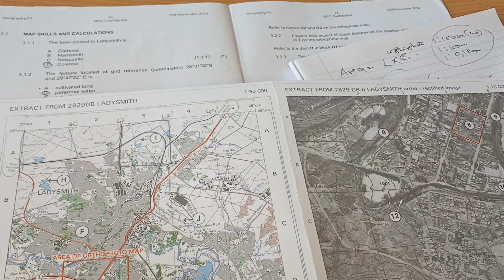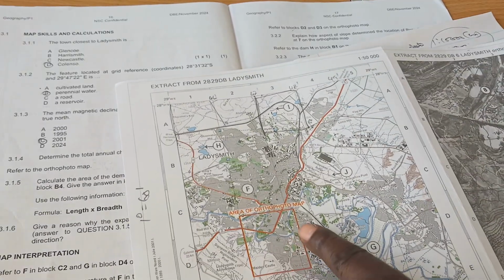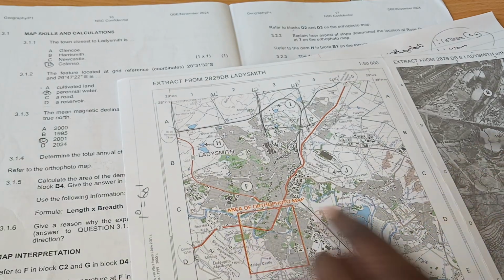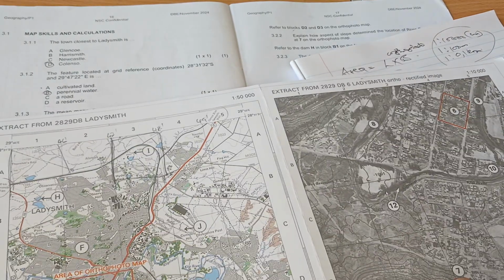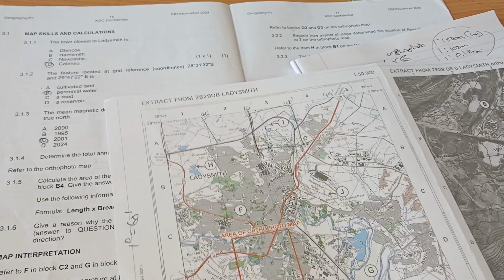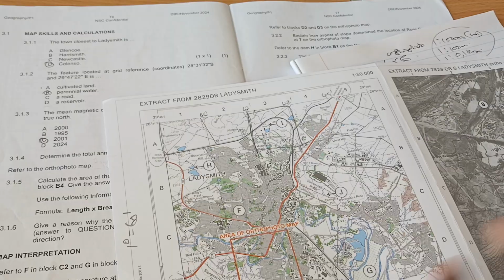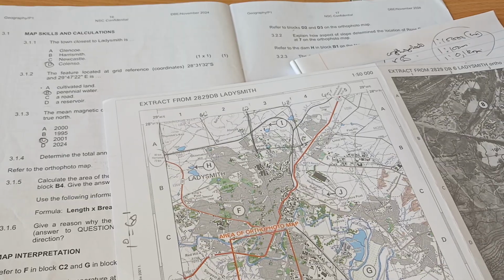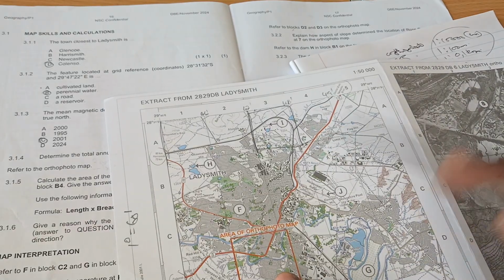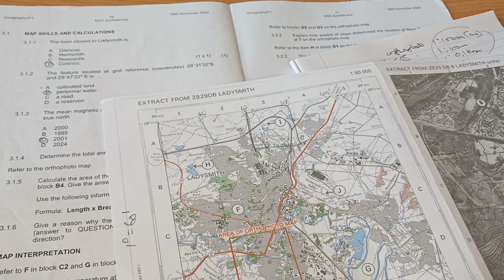So the first answer will be due to the river. There's also a row of trees. But this is the area of the orthophoto, so you need to understand that if you go to your 6, there is a row of trees. That will be another reason. It forms a buffer zone. There is a recreational area, accept green belt. So these are some of the things that you have to scrutinize in order to come up with your answer. There is a river, rows of trees which form a buffer zone, and so on. So that's your answer there.